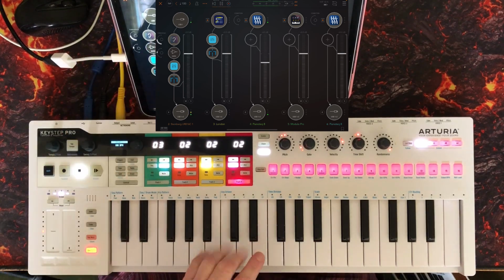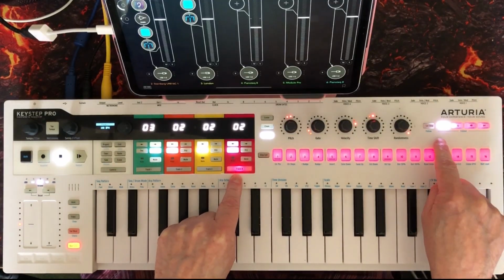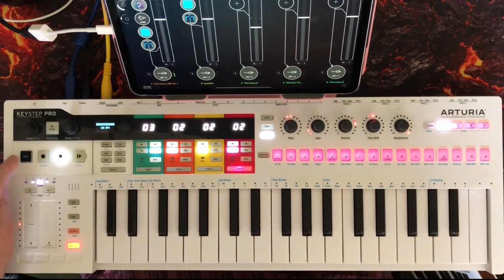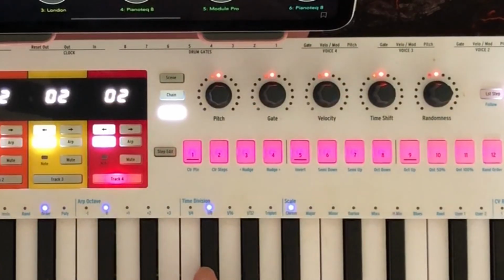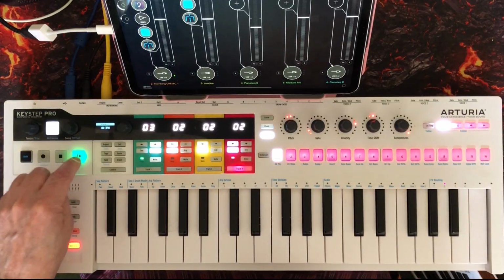So with this particular track, track 4, you'll watch here, these lights will track along, but they'll be running at twice the speed, because if I hold shift, you'll see track 4 is set at 1/8. So you lose resolution in what you can play, but you gain an extra, well, you're literally doubling the length.